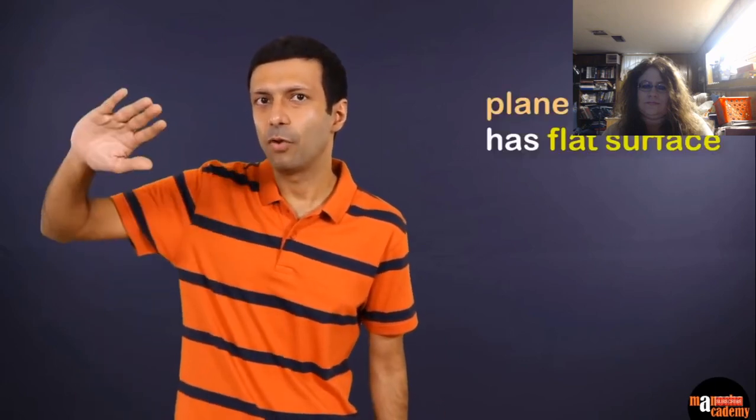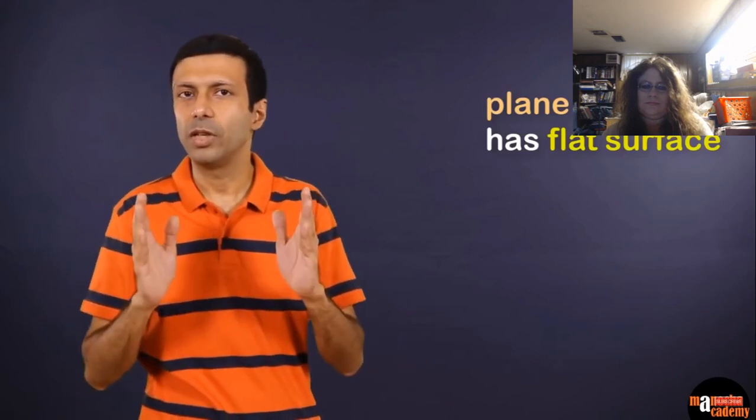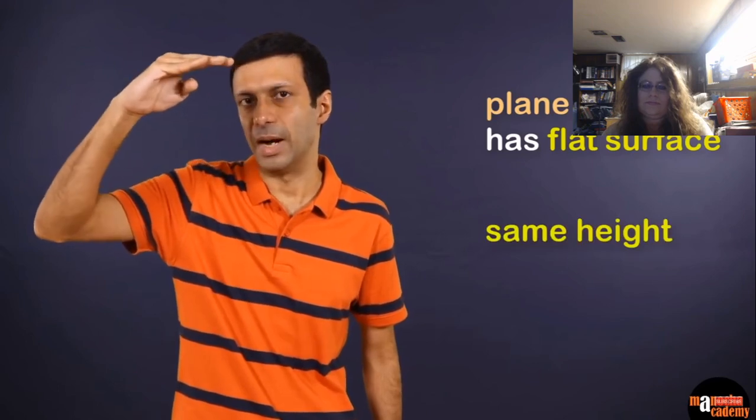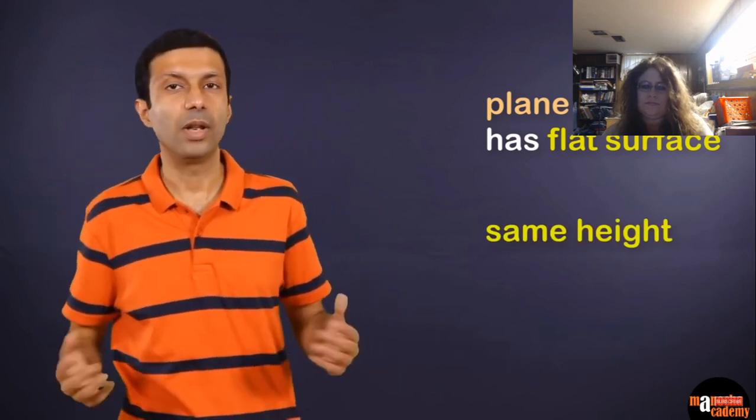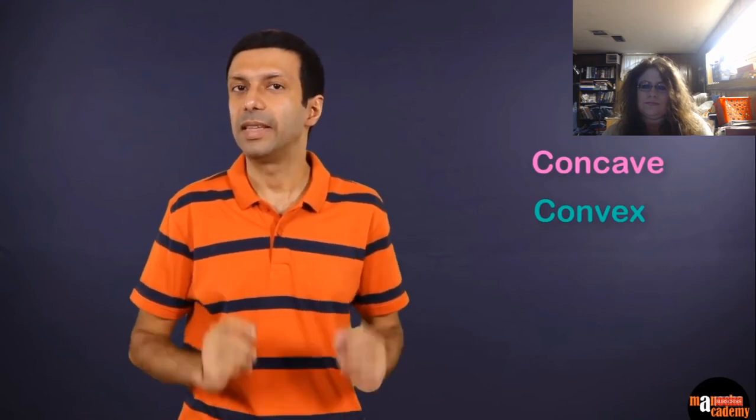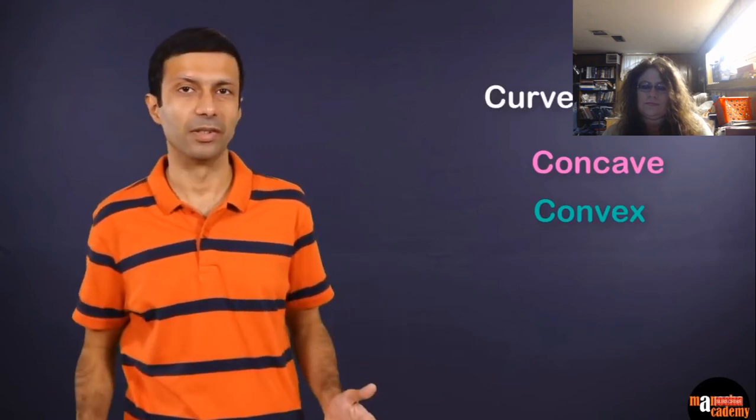Let's talk about the three mirrors. A plane mirror has a plane or flat surface. And I'm sure you must have noticed that when you stand in front of a plane mirror, you appear to be the same height. Now let's look at concave and convex mirrors. These mirrors are curved mirrors.